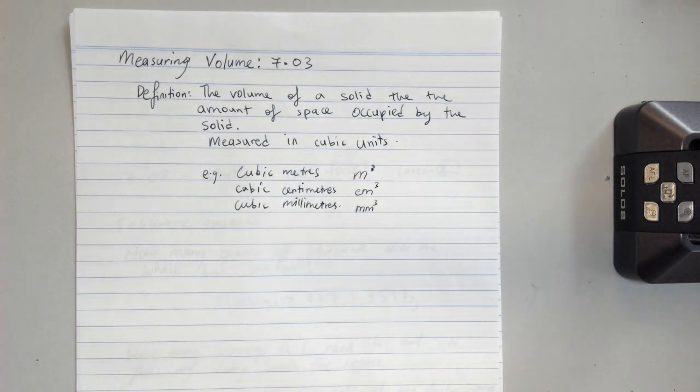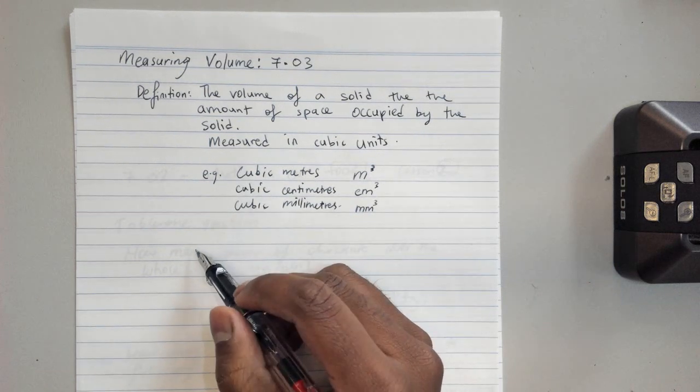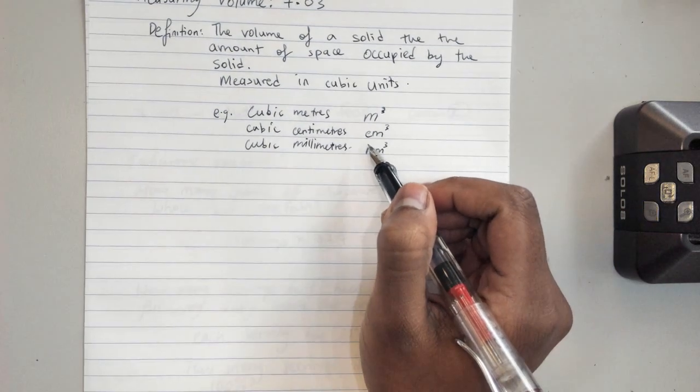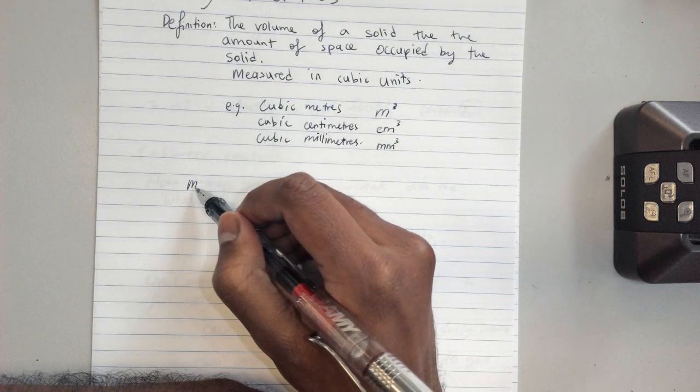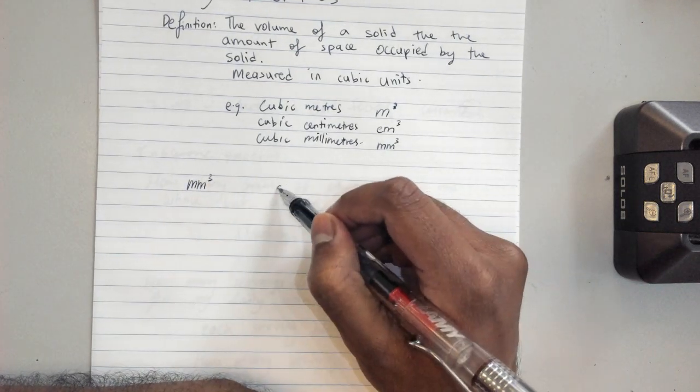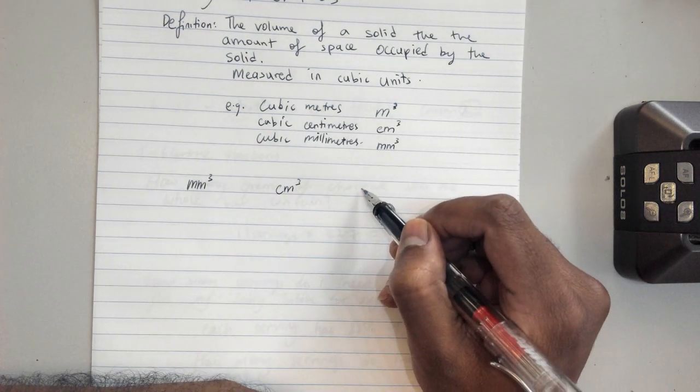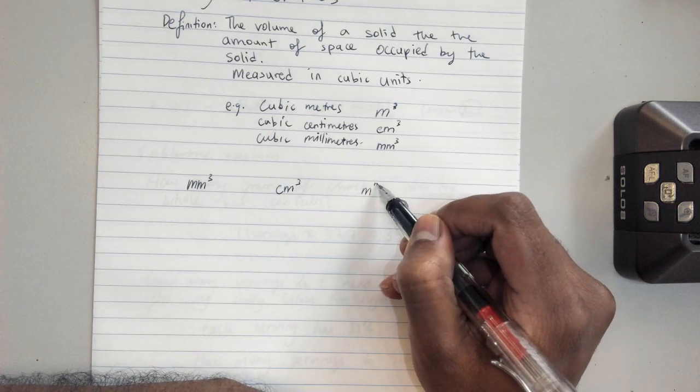Let's go ahead and try and convert our units over here. So we'll start with millimeter cubed there, centimeter cubed there, and meter cubed there.